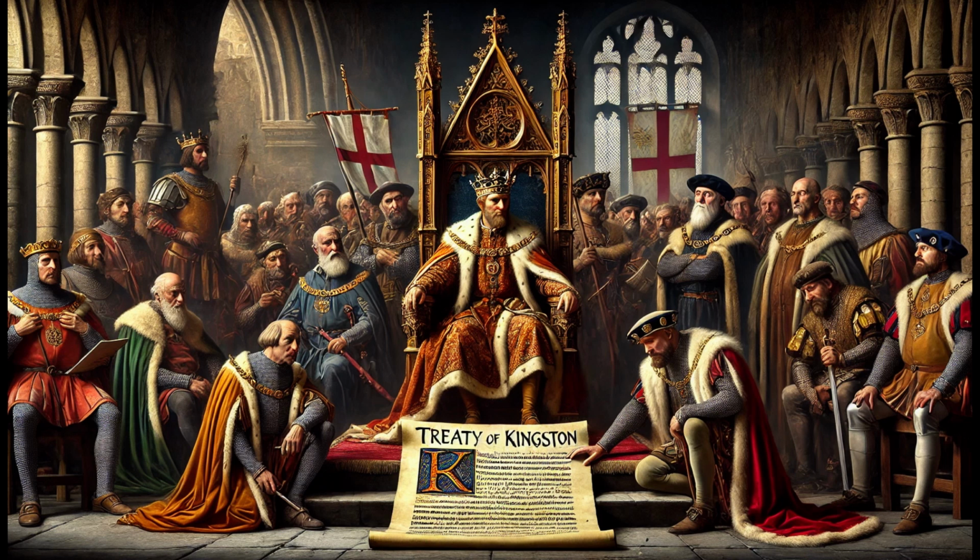For the English crown, the treaty represented a significant victory. It not only reaffirmed Henry III's legitimacy but also set a precedent for the idea that even kings were not above the law, a concept enshrined in the Magna Carta. The peaceful settlement with the barons paved the way for a period of relative stability and set the stage for future constitutional developments in England.